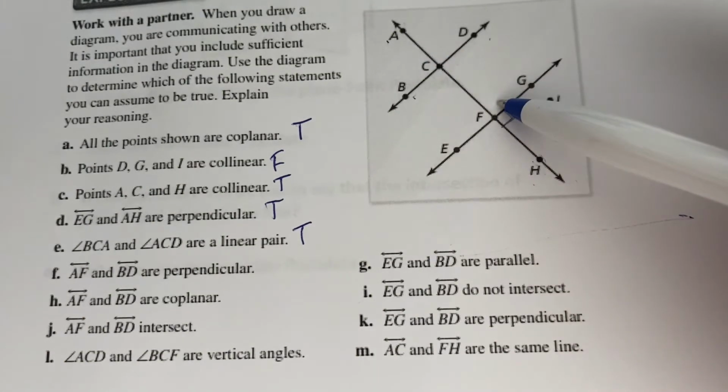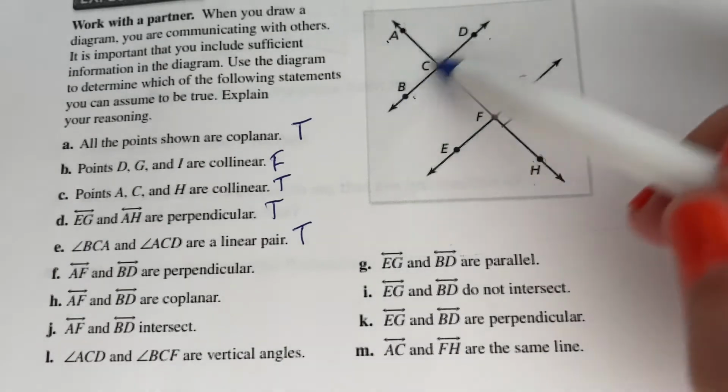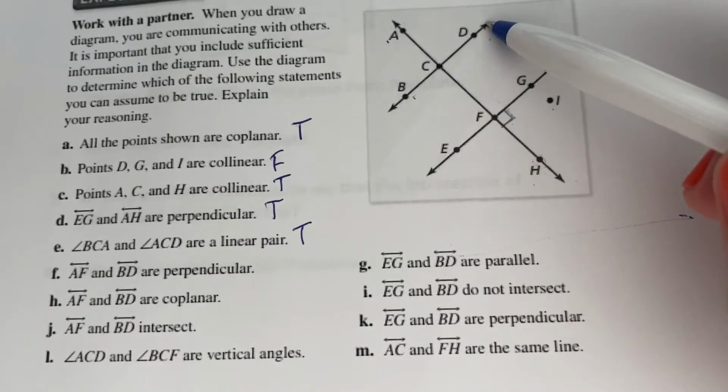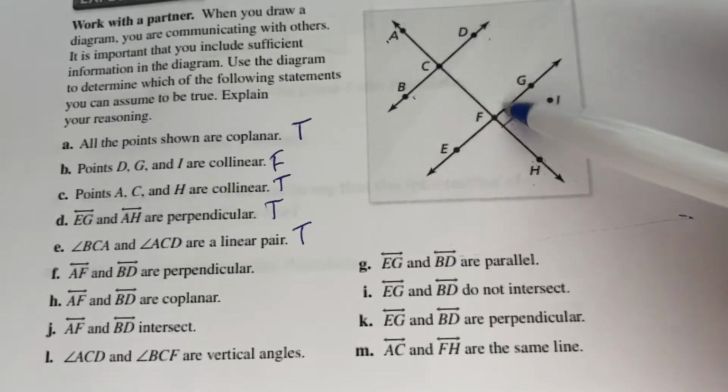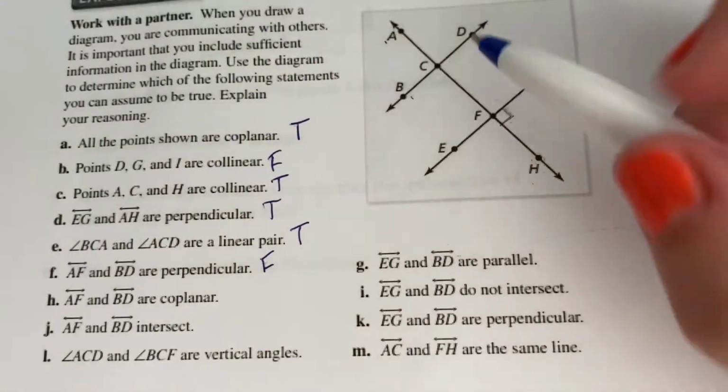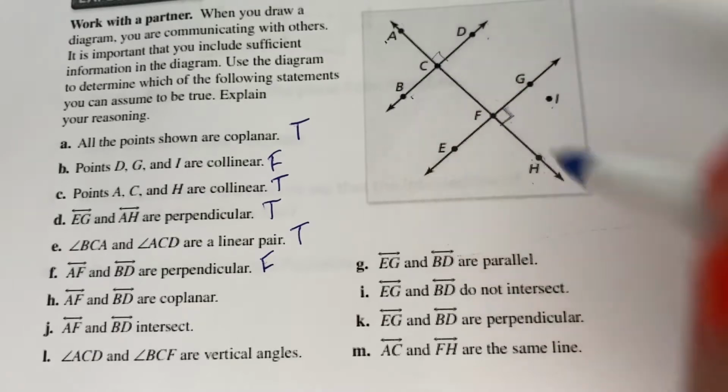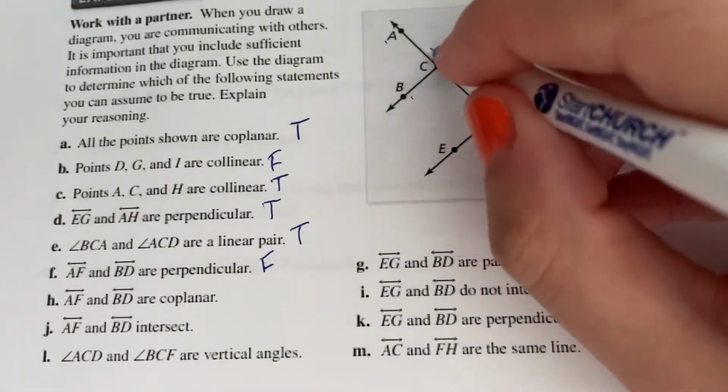Lines AF and BD are perpendicular. So we actually can't conclude that by just looking at this diagram, so we'd have to say false. We don't know that for sure. Like if we had this little right angle over here, then yes, but we don't have that. Okay.